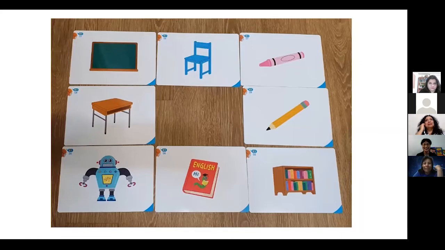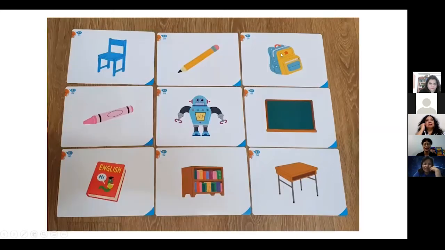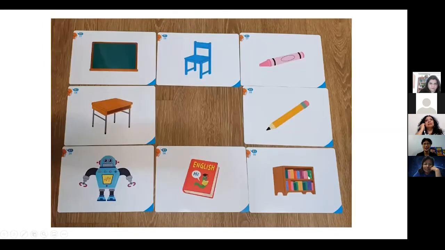Yes, a school bag, a backpack is missing. Okay, very good. Let's go back to the previous slide. This one, right? This bag, right? It's missing here. Okay, so 9 cards may be too many if you are teaching young children.